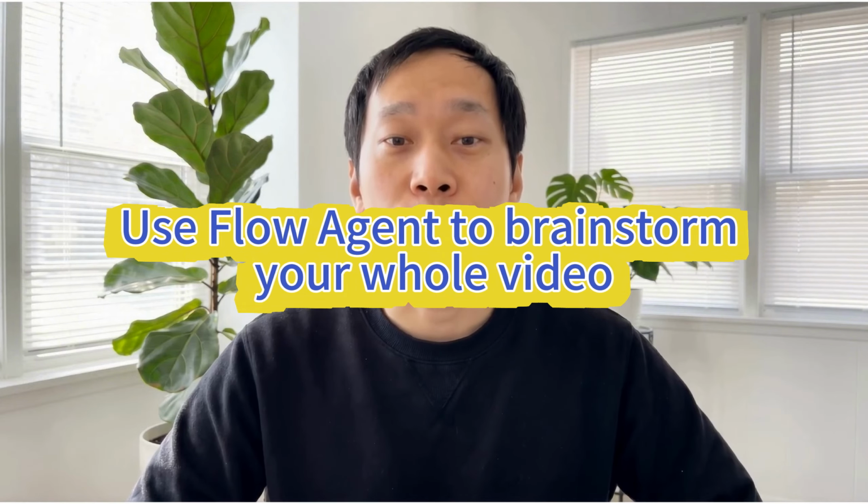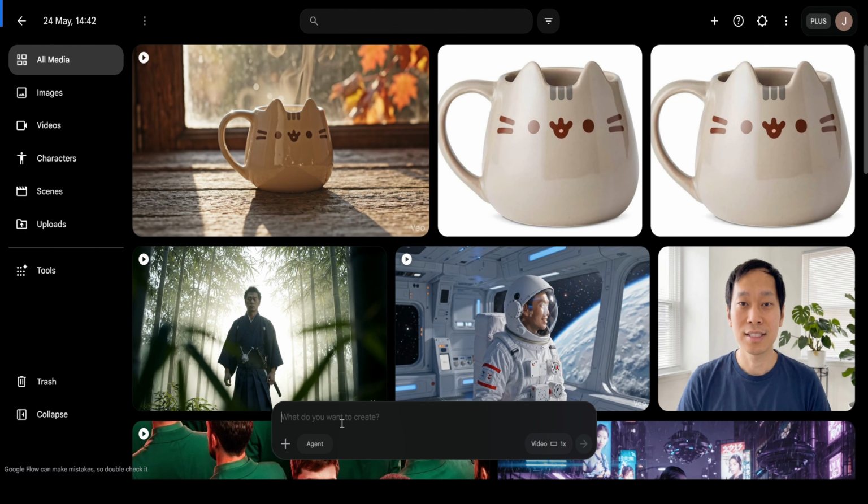Eight, use Flow Agent to brainstorm your whole video. Before you even generate a single clip, try this. Open Flow Agent and just tell it what your video is about. It acts like a creative director. It will suggest a shot list, recommend dialogue, and even plan the pacing of your whole piece. Think of it as pitching your idea to an AI co-writer who then hands you a ready-to-shoot script. Let me show you a real example.